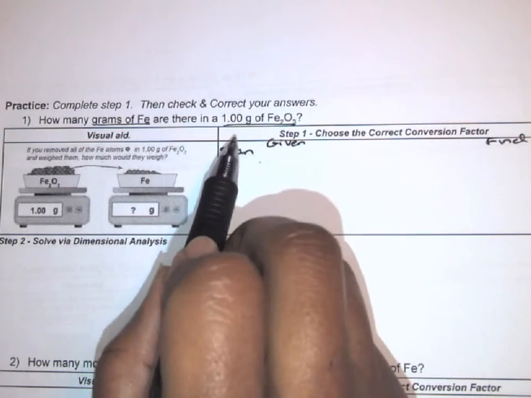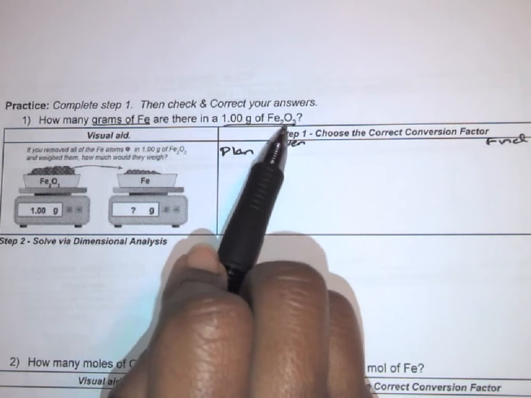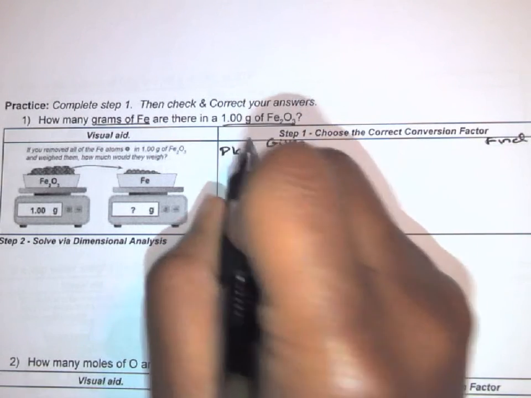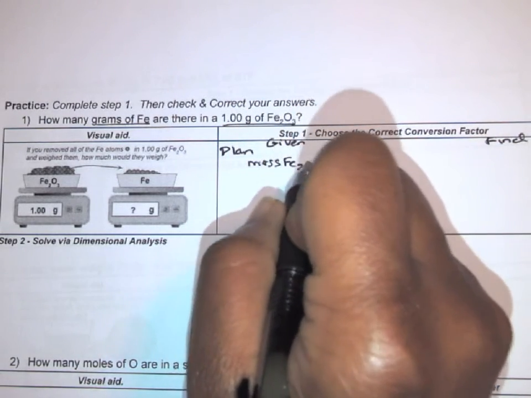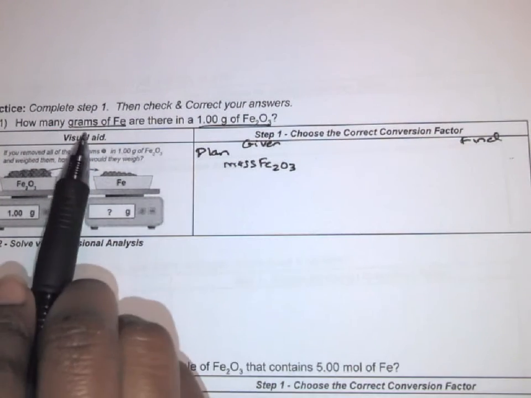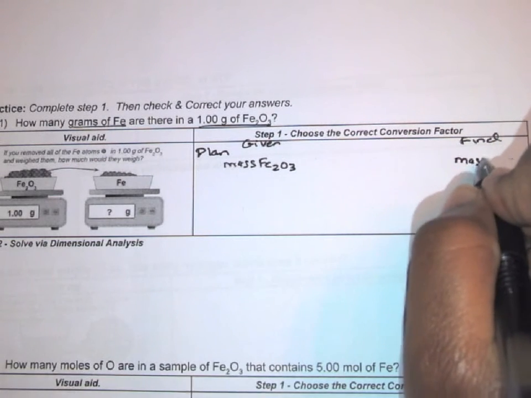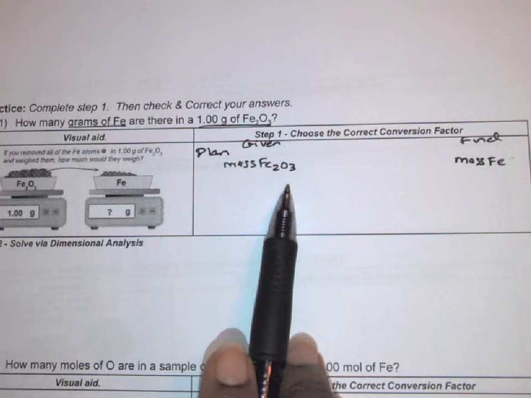So let's start off with writing out our given. In this example, we're starting with 1 gram of Fe2O3. Gram is the unit for mass. So that means I'm starting off with the mass of Fe2O3. And I'm trying to find grams of Fe, so that means I'm going to mass of Fe atoms. All right. So that's the next thing that you want to do.